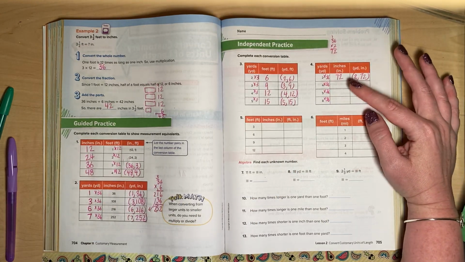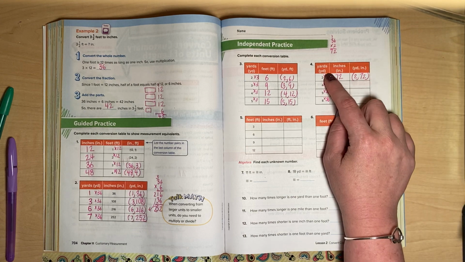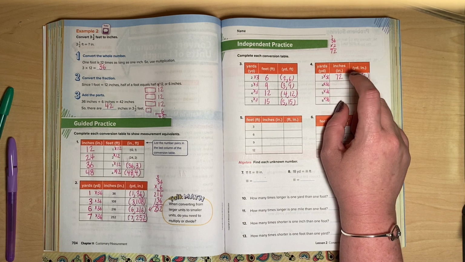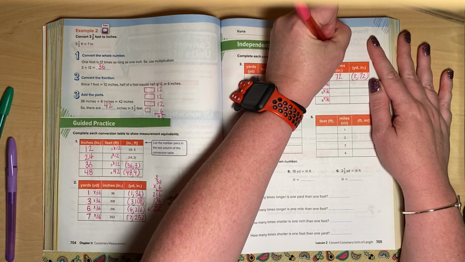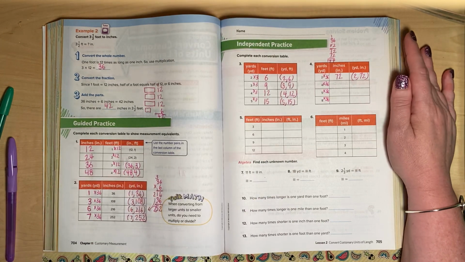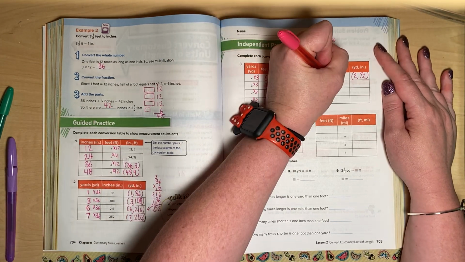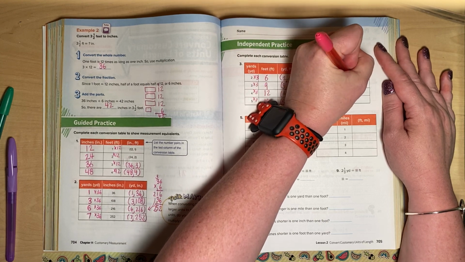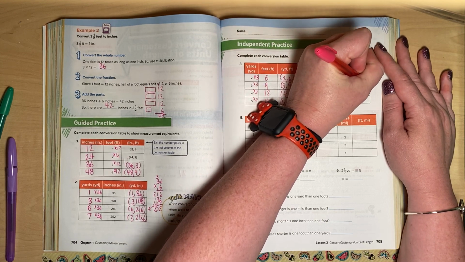Okay. For 4, you know, what I could do is just double that because 4 is double 2. So I could just double this and I'll just add 72 plus 72 and I'll get 144. So there are 144 inches. So 4 yards is 144 inches.